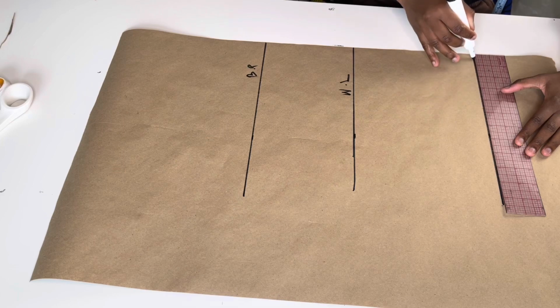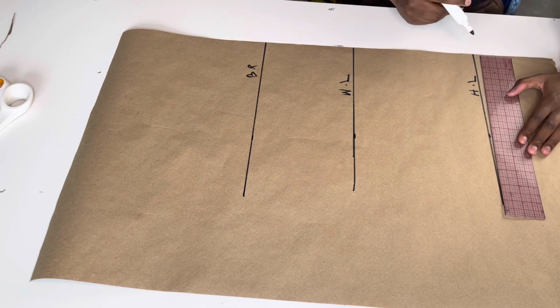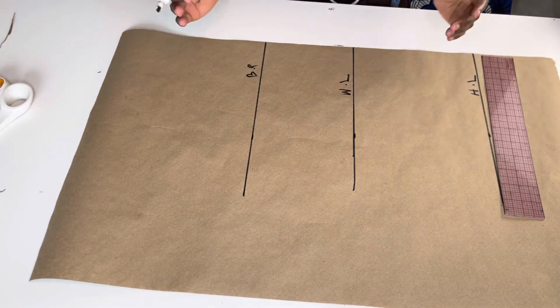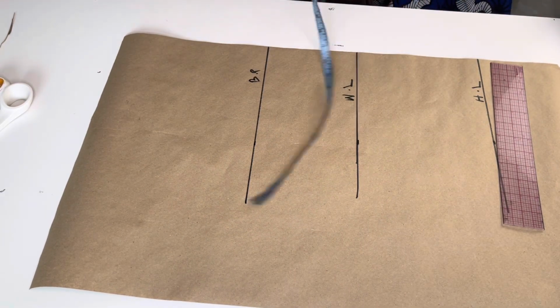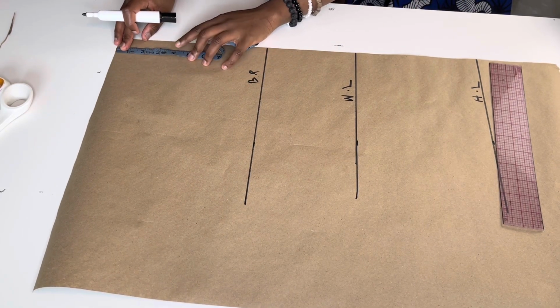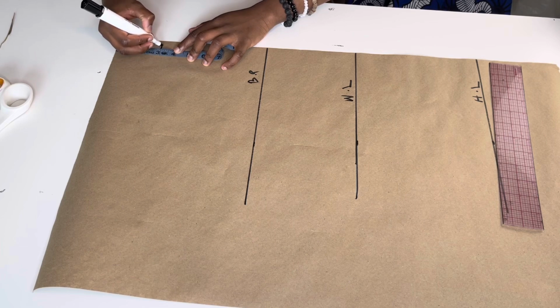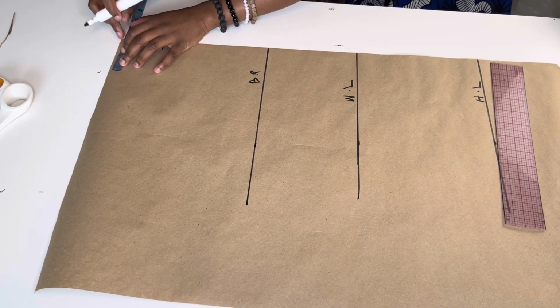So I'm going to draw my straight line here and call this the hip line. So now that's it for our lengthwise measurement. Now to cut out the neck, the basic neck measurement is going to be 3 by 3 inches. So 3 from the top and 3 from the center front.